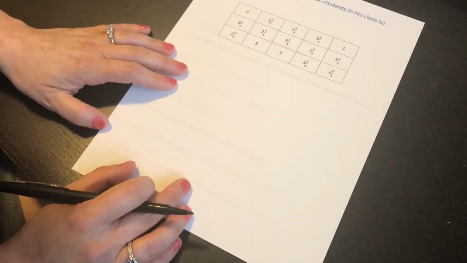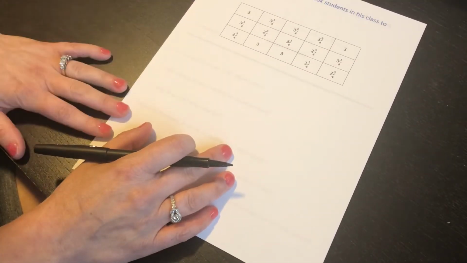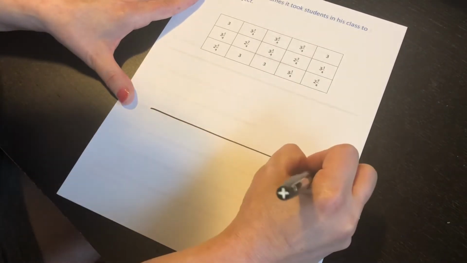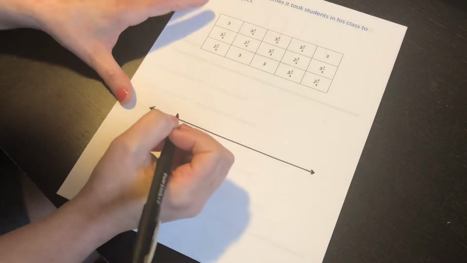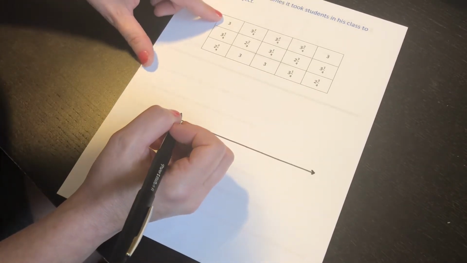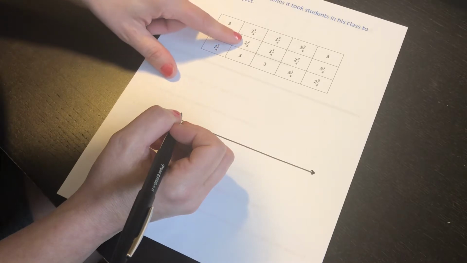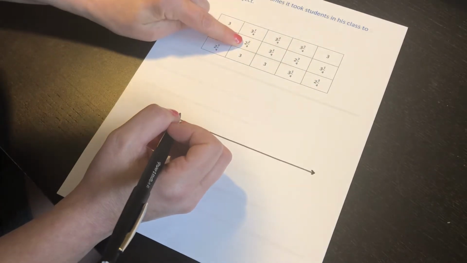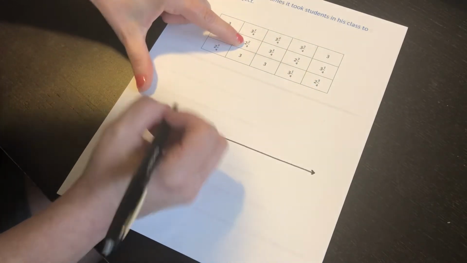All right, so now I'm going to show you how to create a line plot. First thing you do is you find the smallest bit of data. So I search through. It looks like 2 and 2/4 is the smallest that I'm seeing.